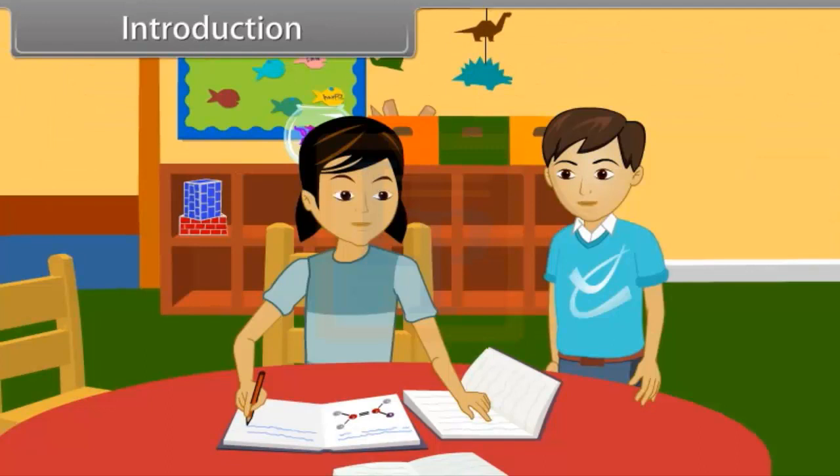Teacher has taught us about single bond and alkanes, but she did not teach alkenes. What are they? Alkenes are unsaturated hydrocarbons and so are alkynes. Come, I'll tell you in detail about alkenes and alkynes.